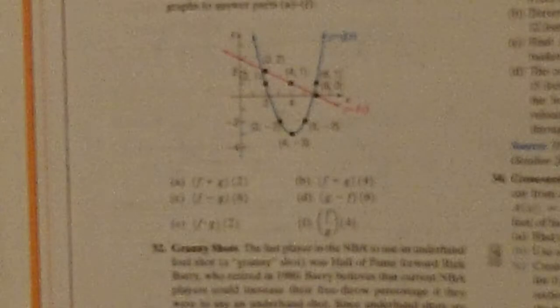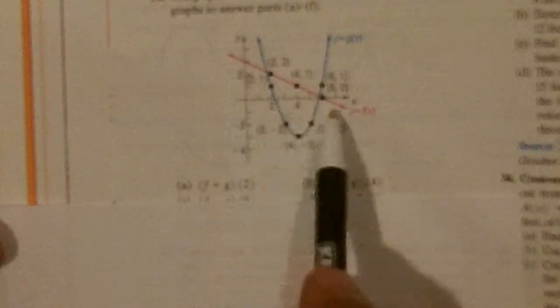To see 31, we have to answer the question. F is the y value on the pink or red curve here, and G is the y value on the blue curve.